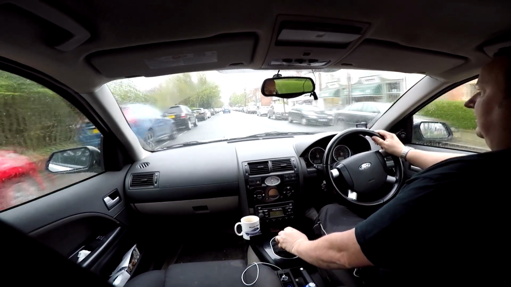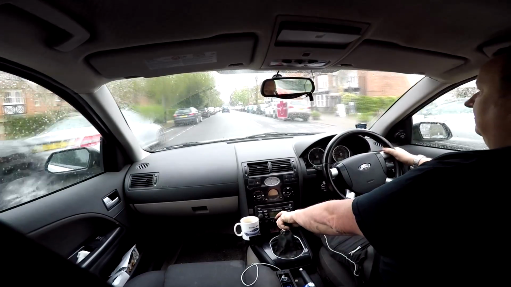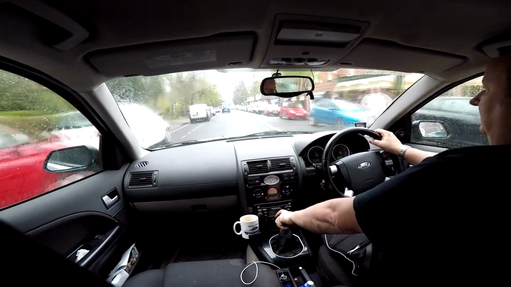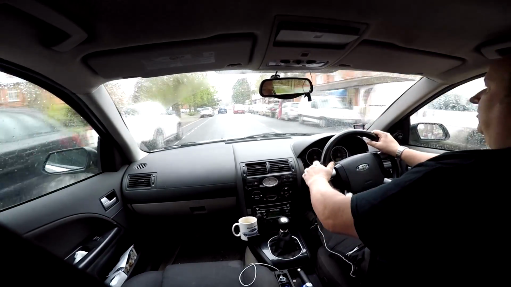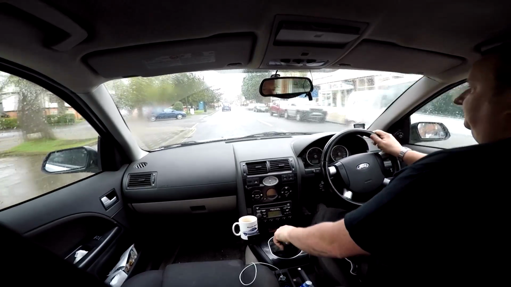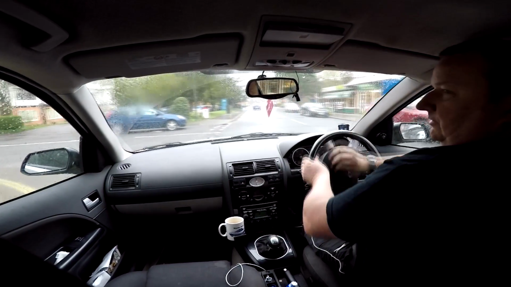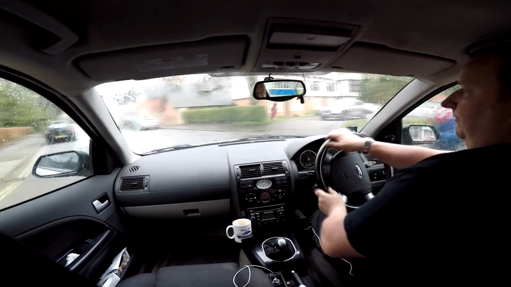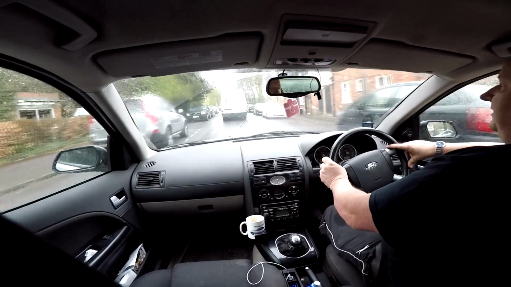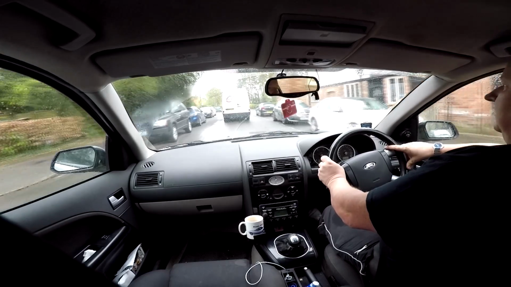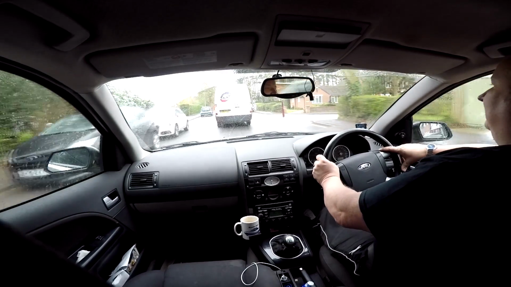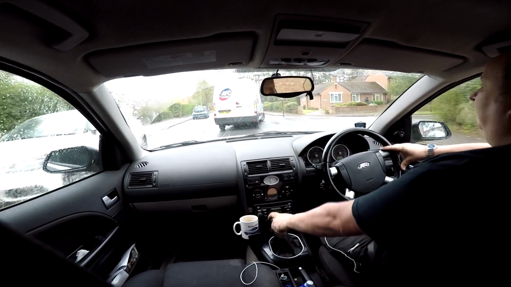Driving it as normal now. Driving it as normal. There we go, driving as normal. I'm not going to tow it yet. I would get behind the delivery van, look. So far, everything's as normal.